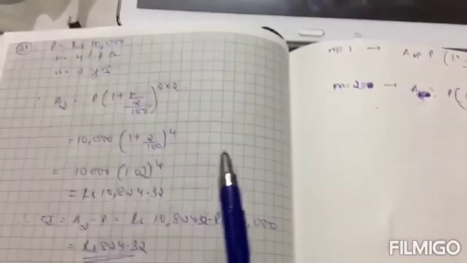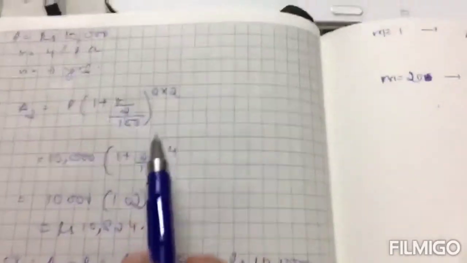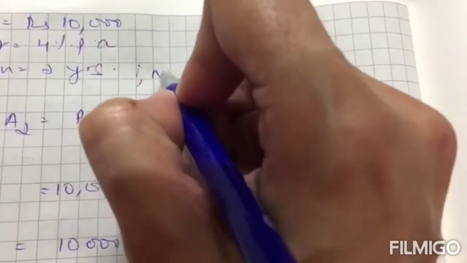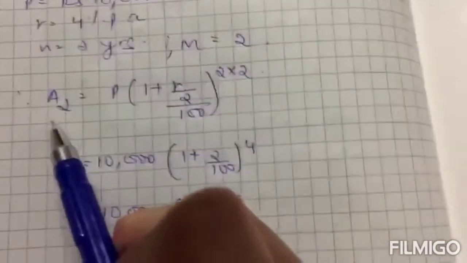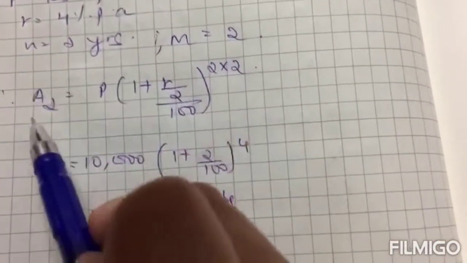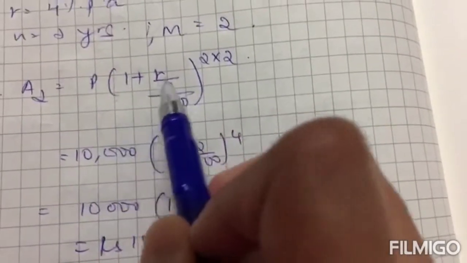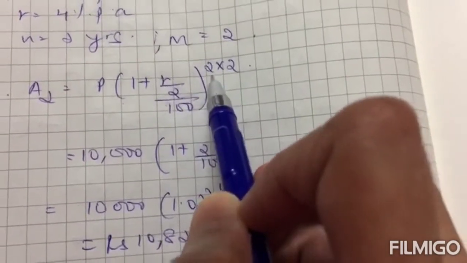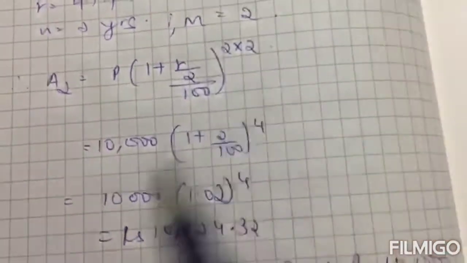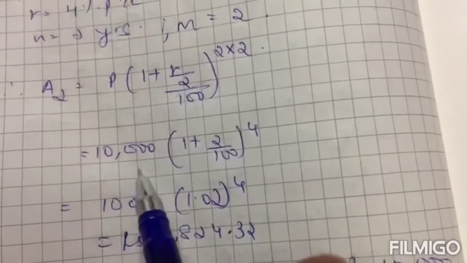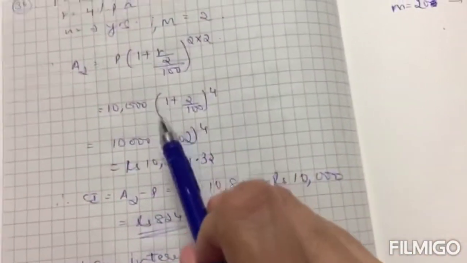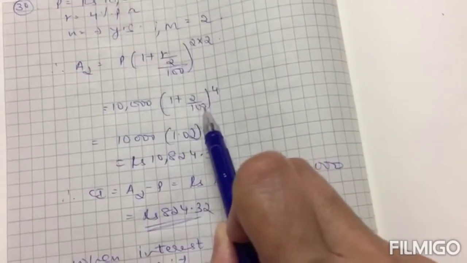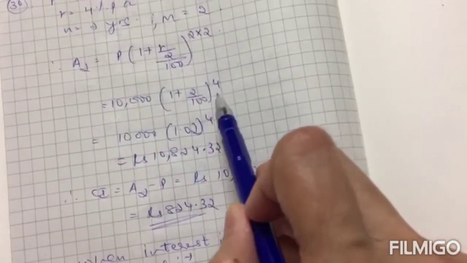So in this case, in question number 30, interest is compounded half yearly. That is, we can write it here, m is equal to 2. Therefore, amount at the end of 2 years, that is An, is equal to P into (1 plus r by 2 divided by 100), the whole thing raised to n, which is 2, into m, which is also 2. Therefore, it is equal to 10,000 into, open brackets, 1 plus 4 by 2 is 2 divided by 100, the whole thing raised to 2 into 2, which is 4.